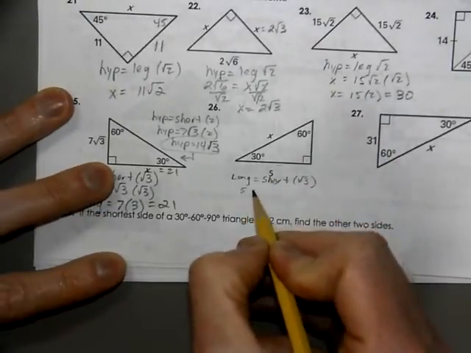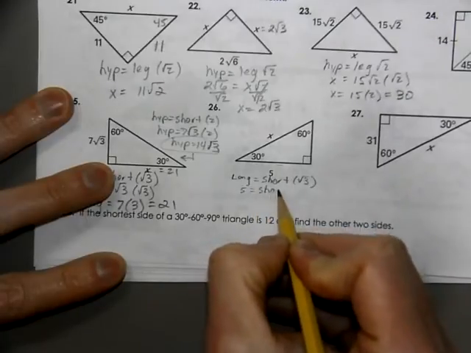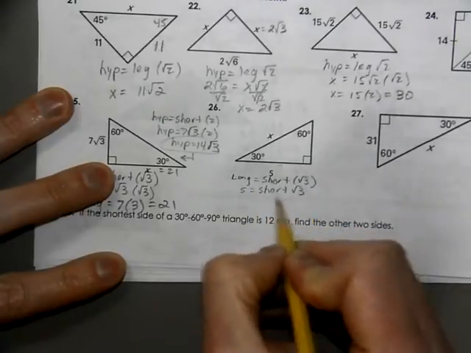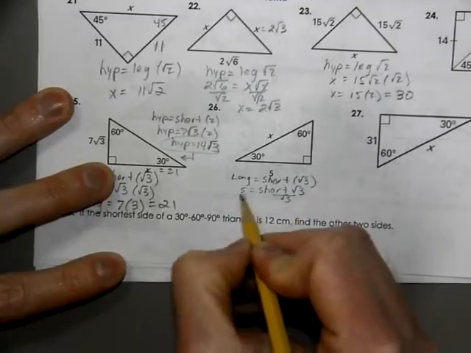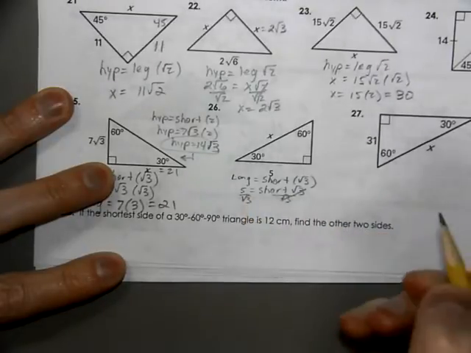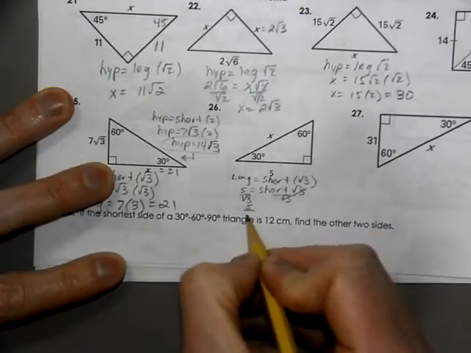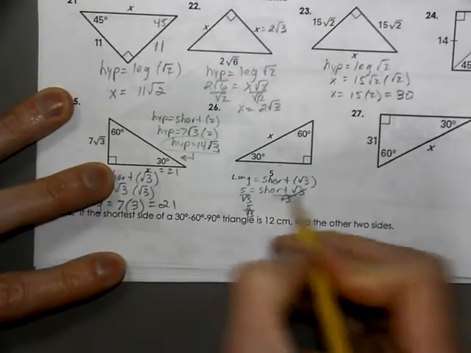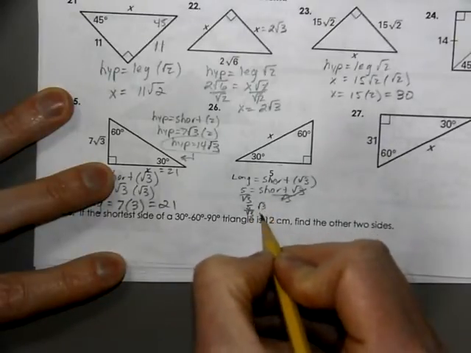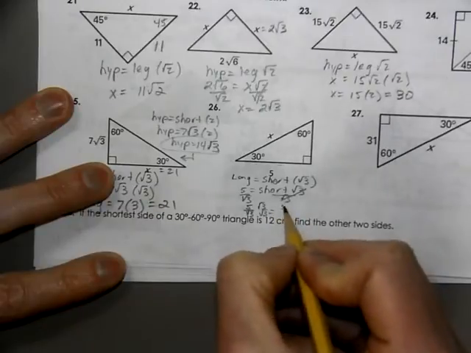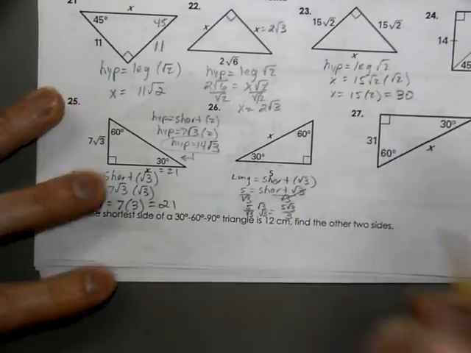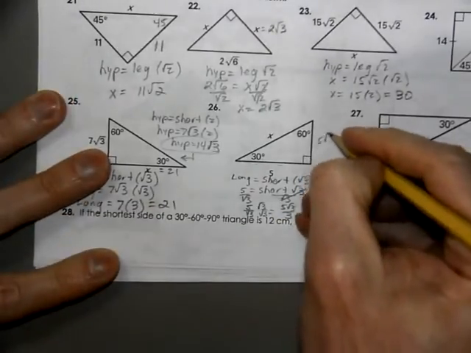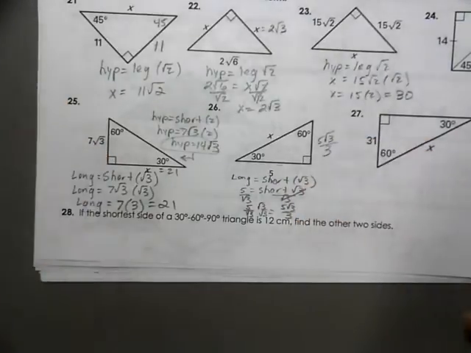The long leg is 5. We'll divide by the square root of 3. So we have 5 divided by the square root of 3. Now I have to rationalize that denominator to get 5 root 3 over 3. So this short leg is 5 root 3 over 3.